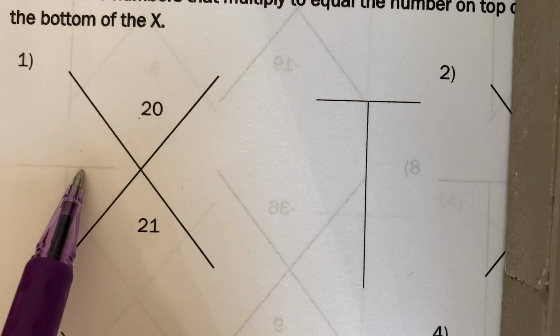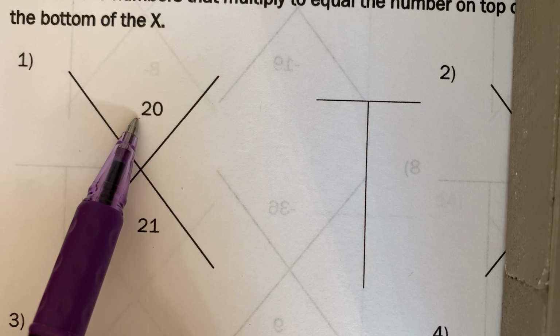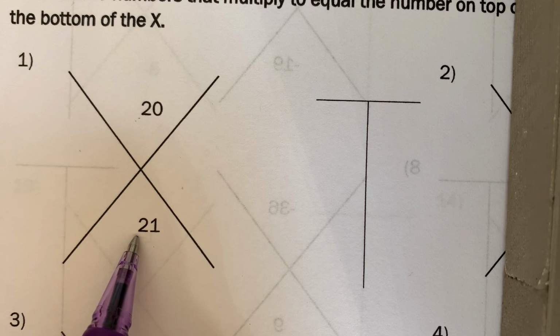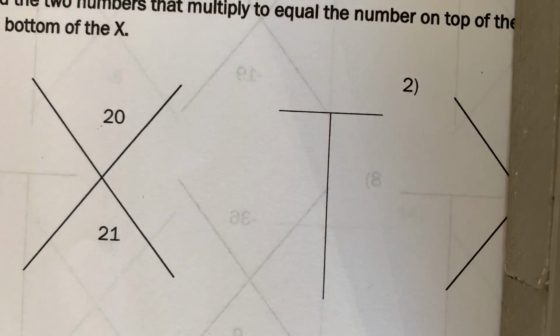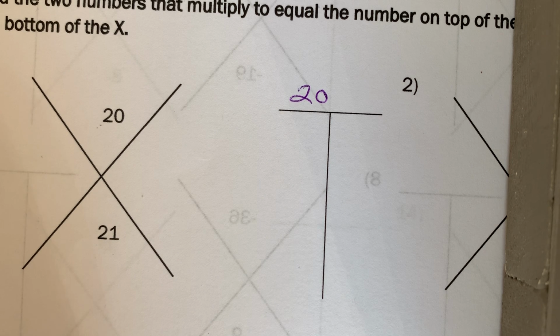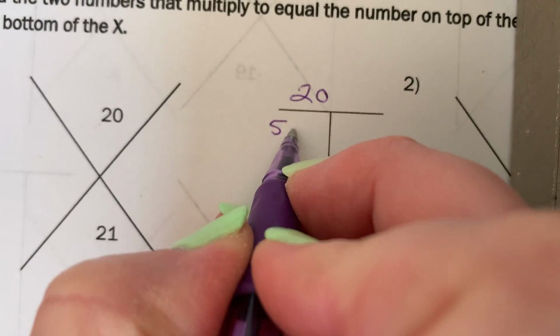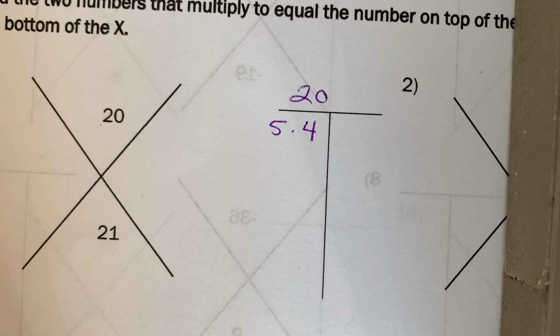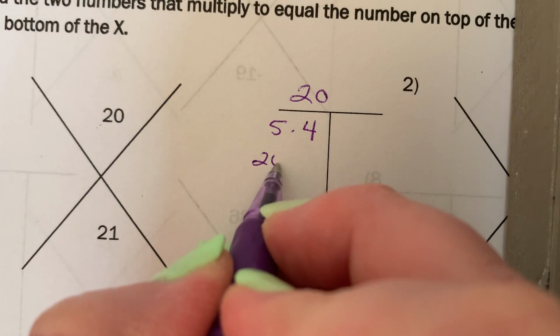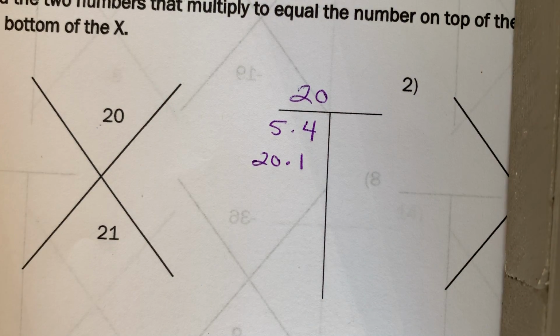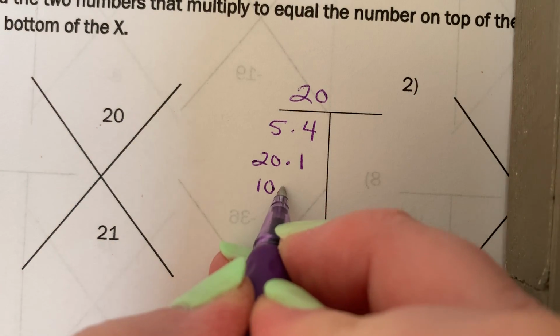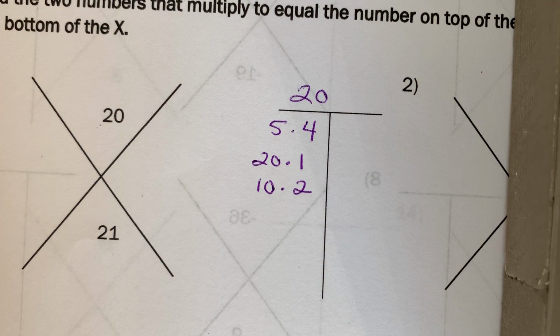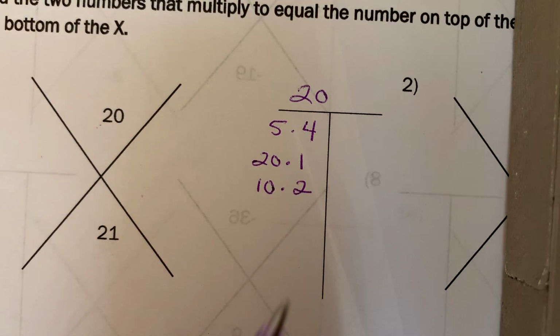So our goal was to find two numbers that multiply to give you 20, but when you add them, you're going to get 21. So the first thing that I like to do is write out the factors of 20, meaning what are all the different ways that you can multiply to get 20. So you can get 20 by multiplying 5 times 4. You can get 20 by doing 20 times 1. You can get 20 by doing 10 times 2. I think that's basically it.